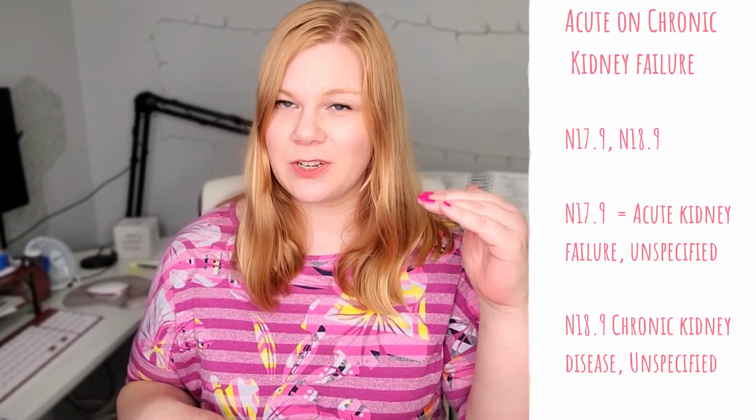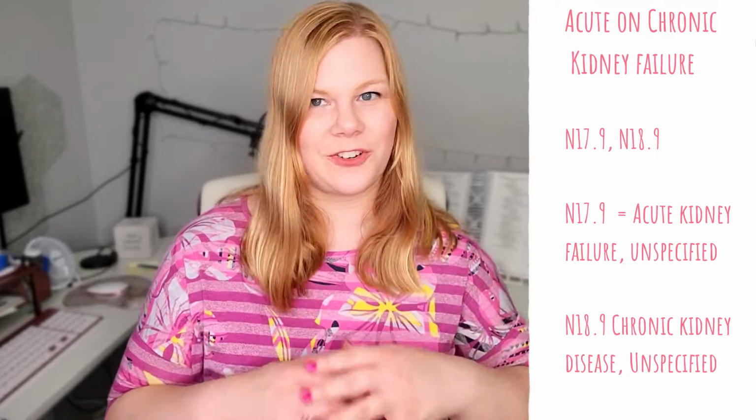Or it might say code also when known, so there might be other additional codes you have to use. Or there just might be sequencing guidelines, like an acute condition gets coded before a chronic condition. So for a patient that has acute on chronic kidney disease, you would first code the acute kidney disease and then chronic kidney disease, because the acute condition always comes before the chronic condition. And again, this is all in your ICD-10 guidelines.